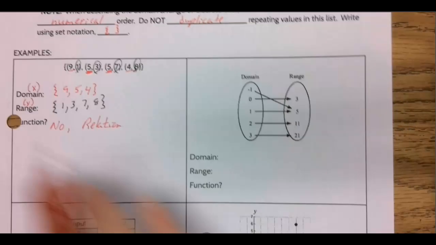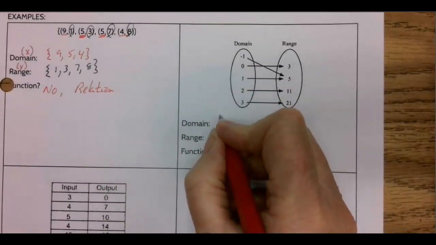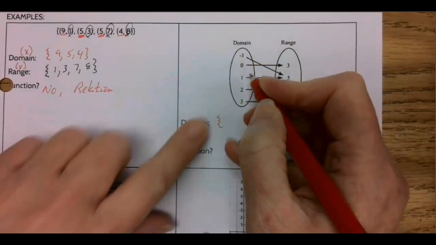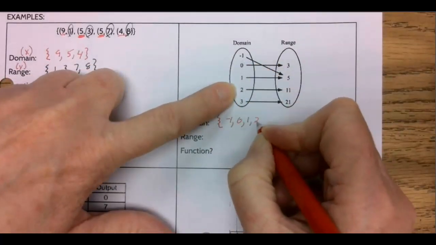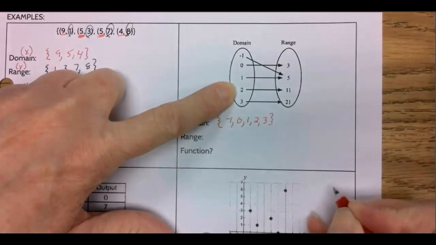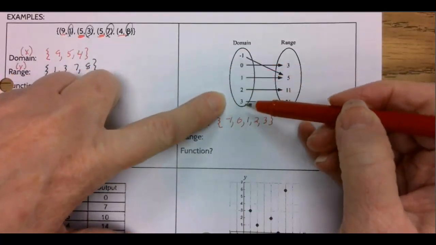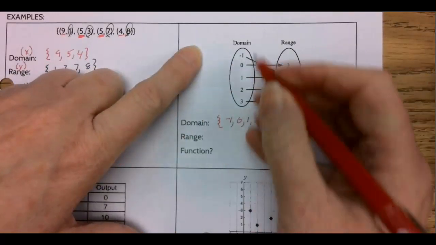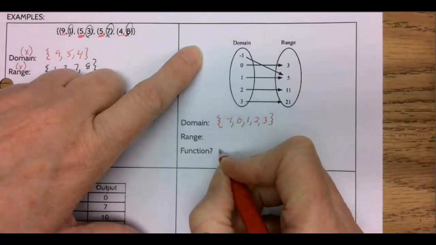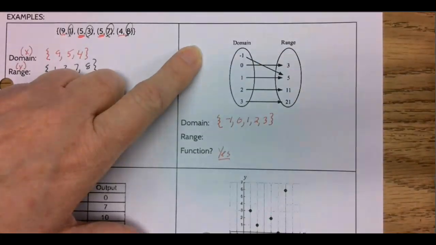Okay, so here we go. Now this is where mapping is really handy to write the domain and range. The domain, just write down your x values. -1, 0, 1, 2, 3. Okay, did we have any repeating values? Let's just go ahead and determine the function now. Do we have any repeating values? No. So this is a function. Yes, it is a function.